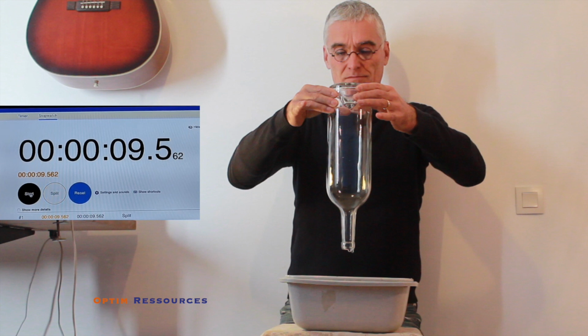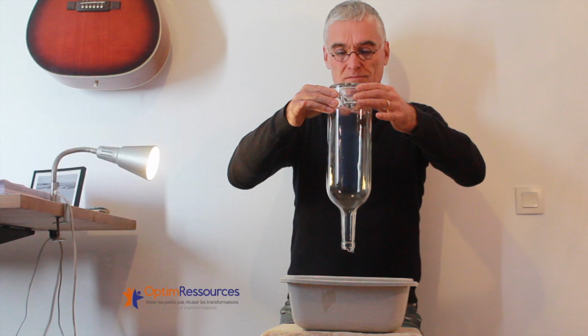What effect does this have? Will there be any improvement? Observe carefully what is happening in the bottleneck as well as what is happening inside the bottle. It takes now around 10 seconds for the water to flow at a rate of around 9 liters per minute. This is double the flow rate of the first phase.